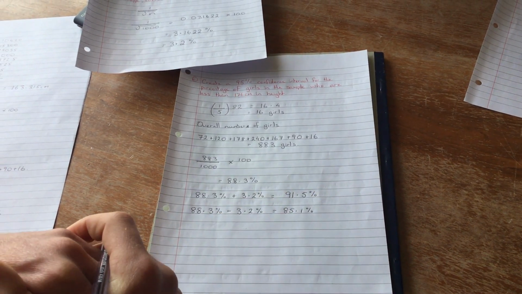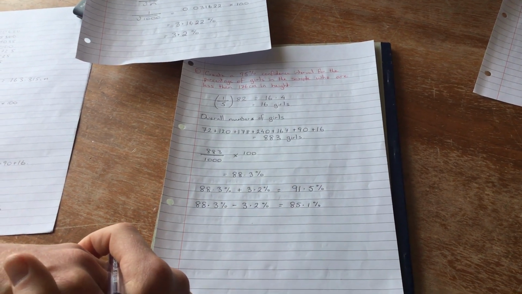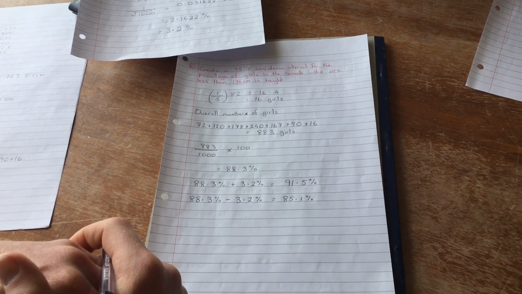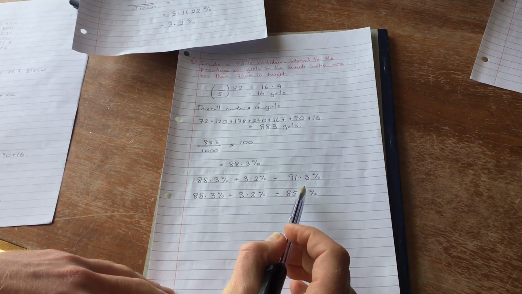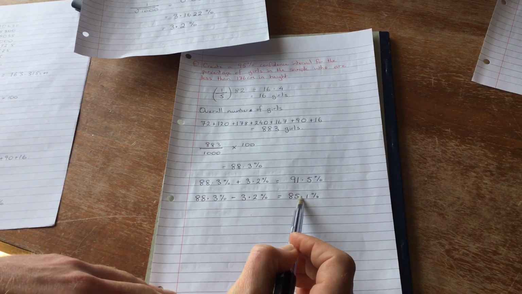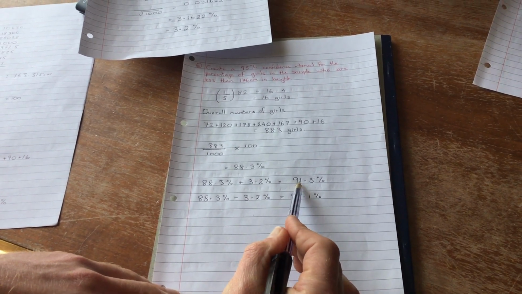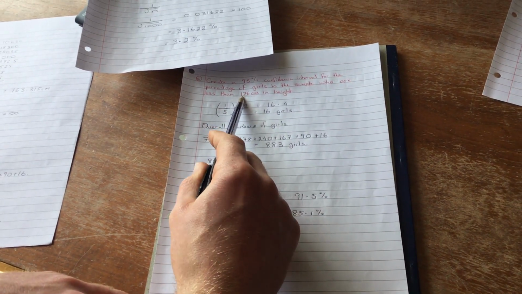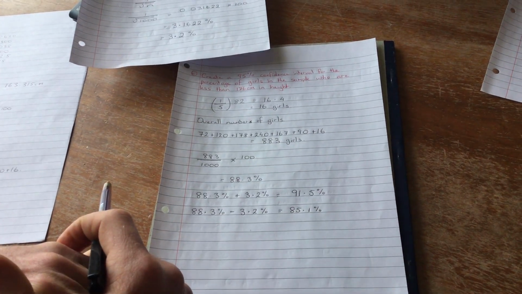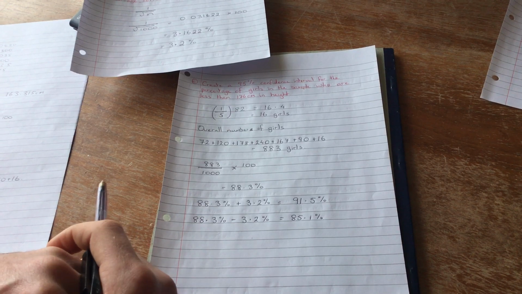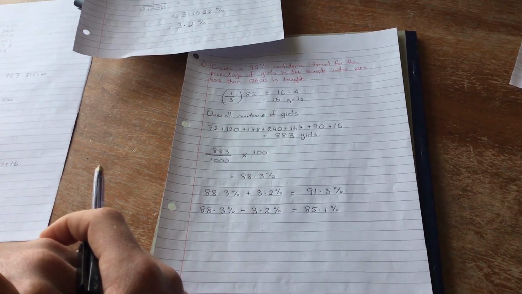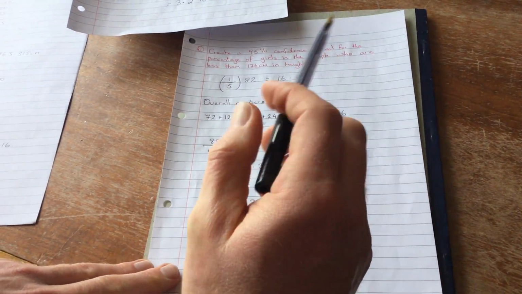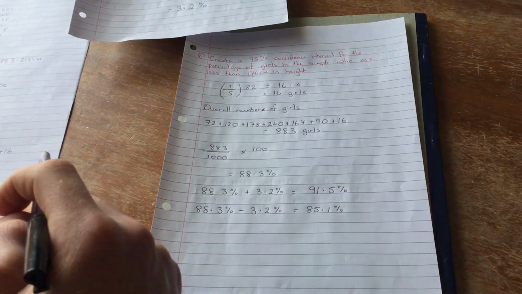right? So now we've created our margin, our confidence interval. We're saying that between 85.1% and 91.5% are the girls that are less than 176 centimeters in height. Okay, so just to recap what we've done there.